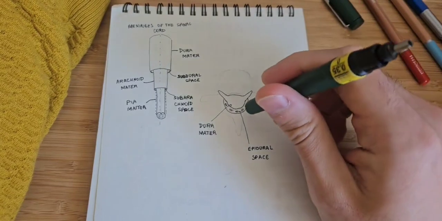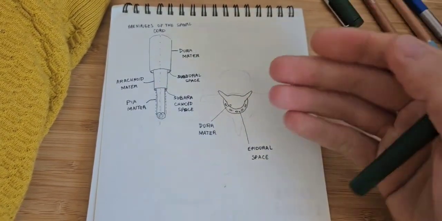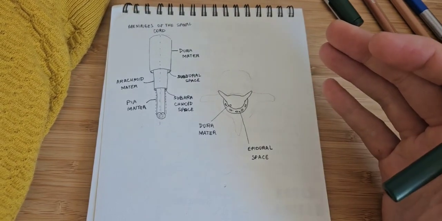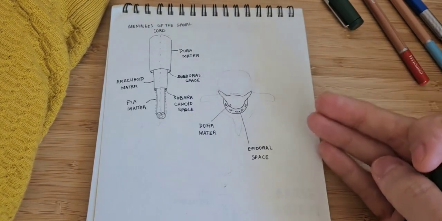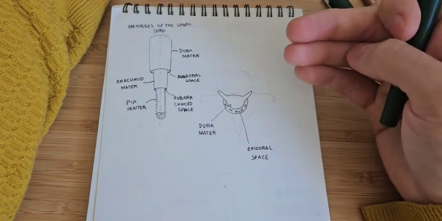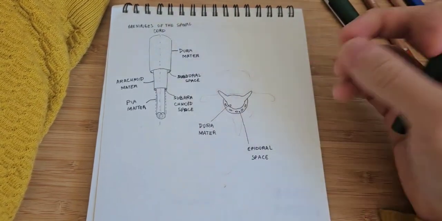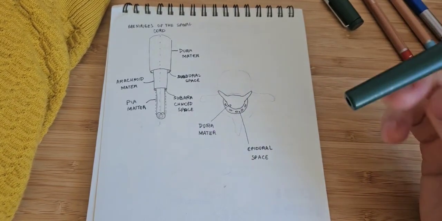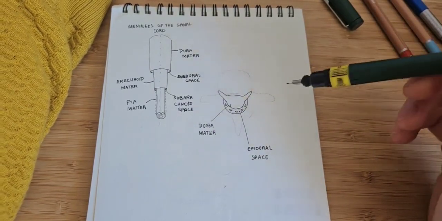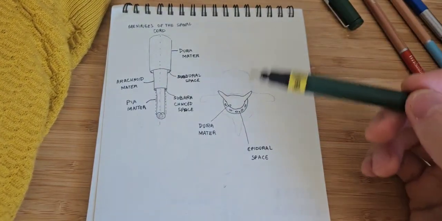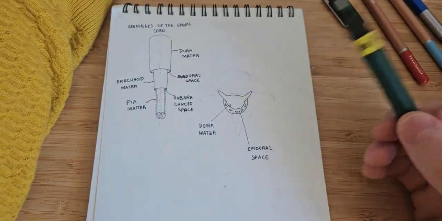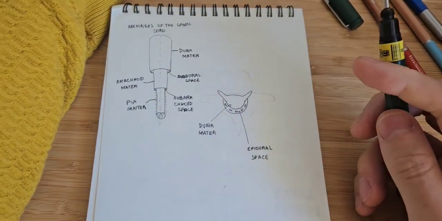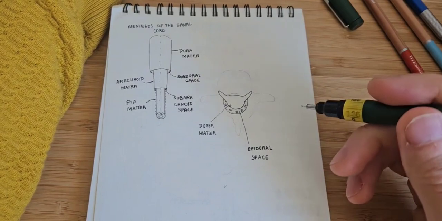It's also an area where anesthetists usually administer anesthetics during procedures such as childbirth or surgery. It also allows medication to diffuse along the dura mater and block nerve signals, especially for some specific procedures, I might say. And this is the epidural space.